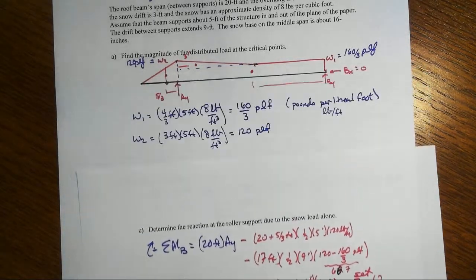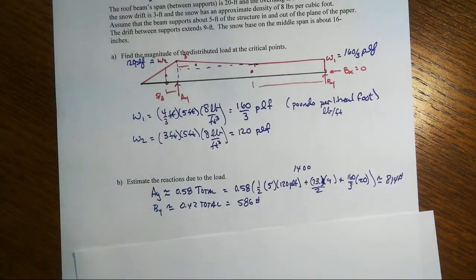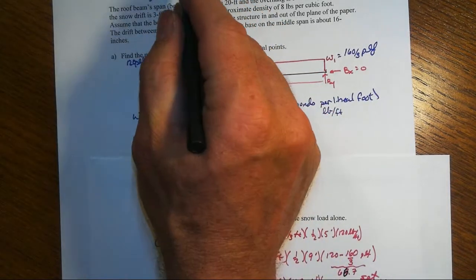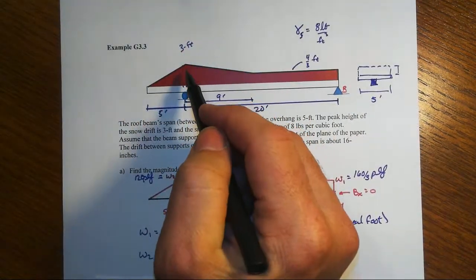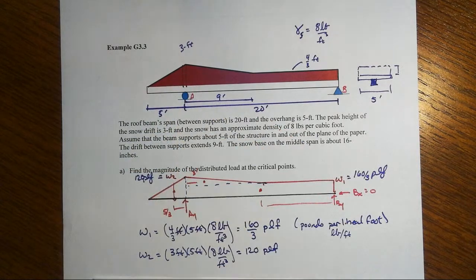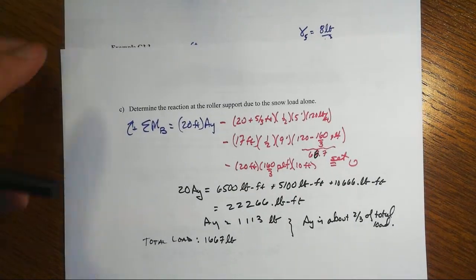So I underestimated what the reaction might be over here. More load is piled up over that support A than I was anticipating. But hey, we still got it right. It's cool.